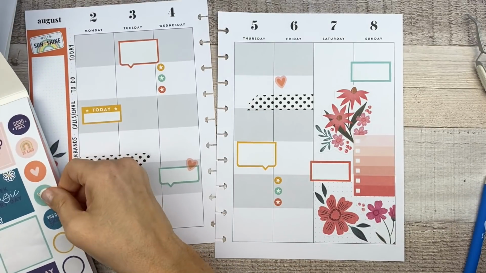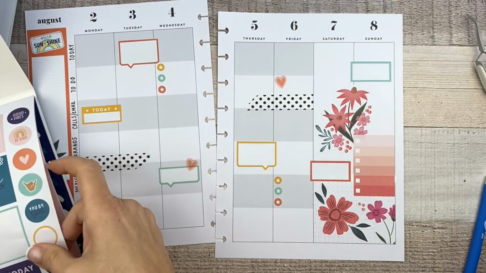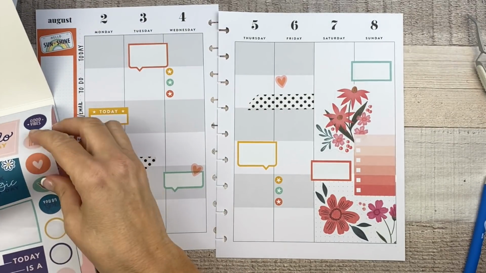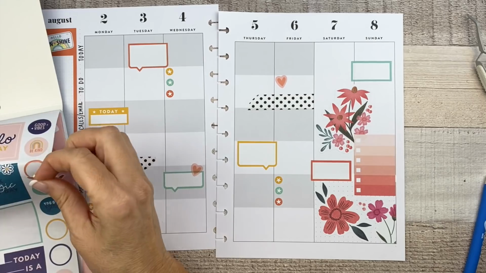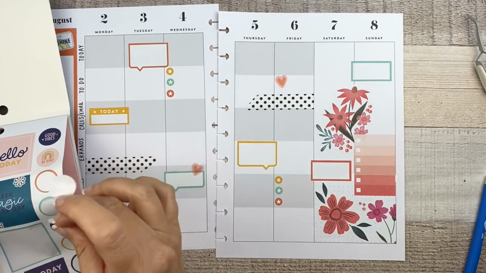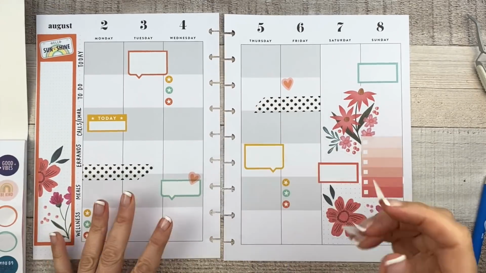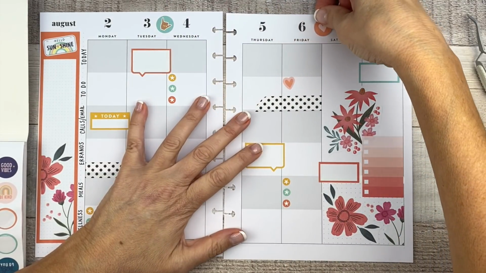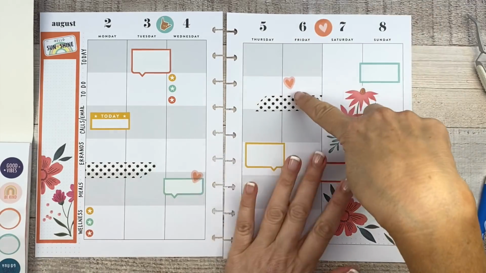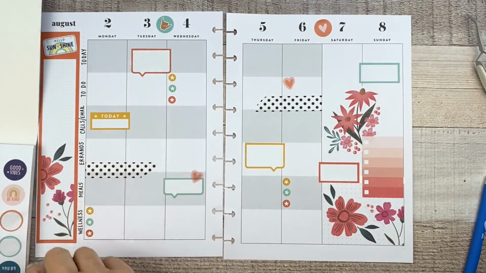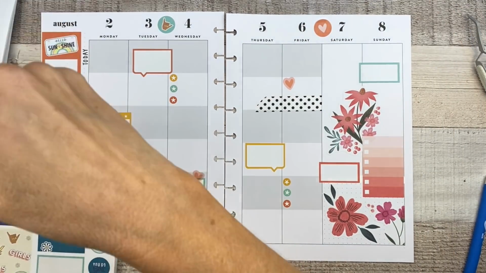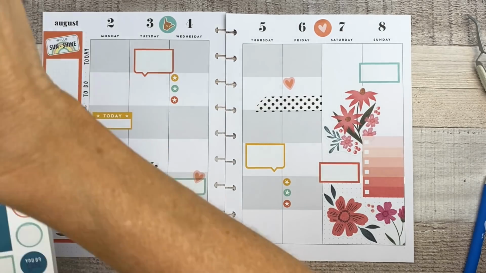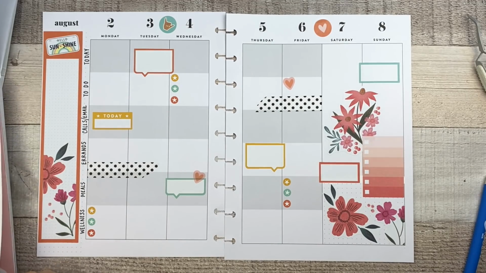Even a couple of these might be fun. The heart is right there though. Those are the only ones I have of that, and the yellow one's gone.